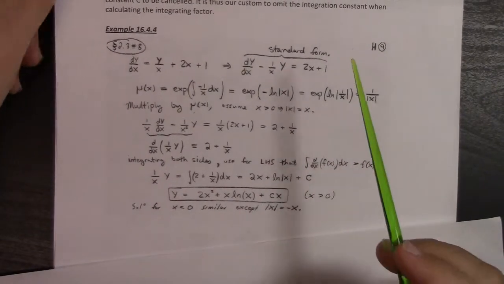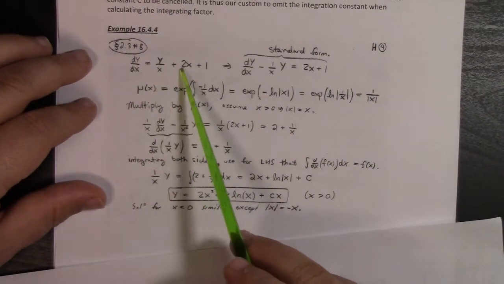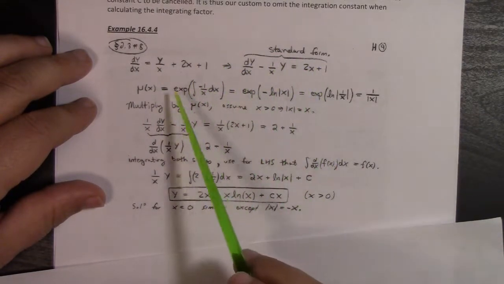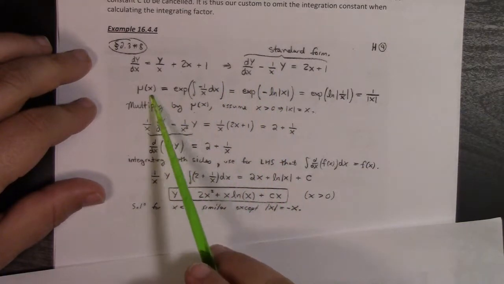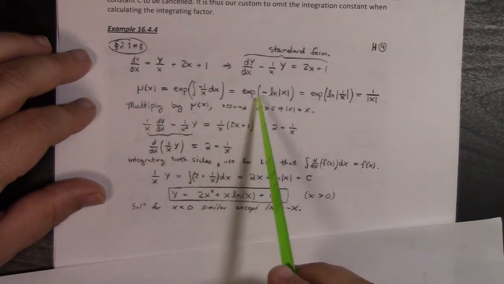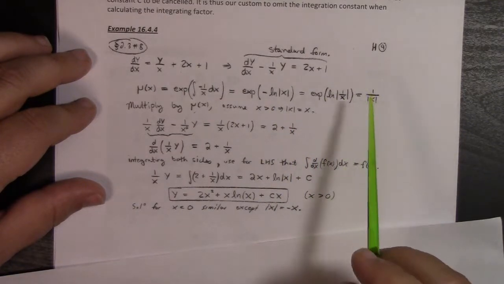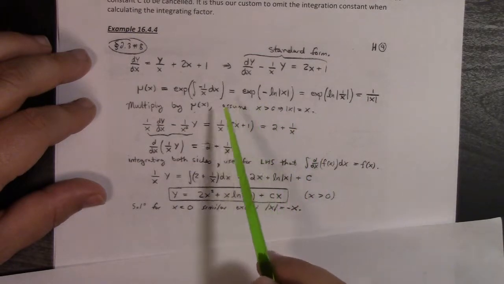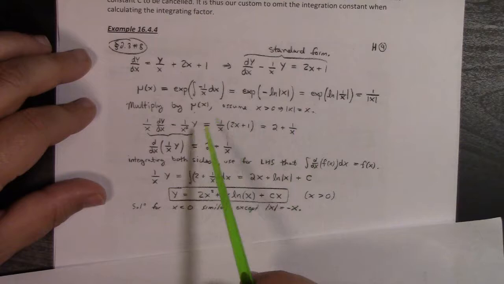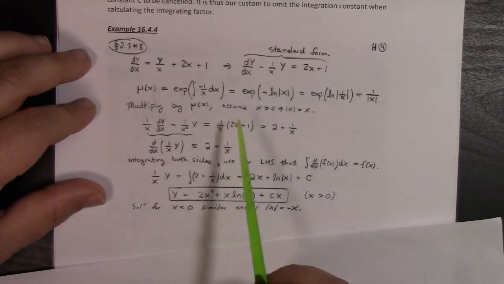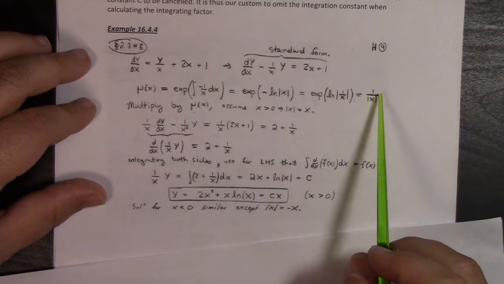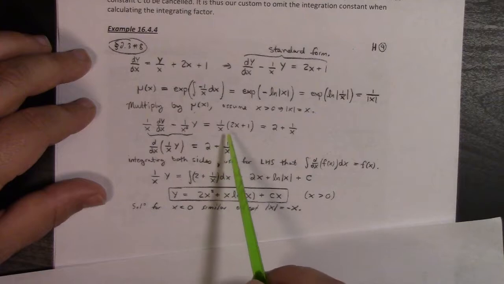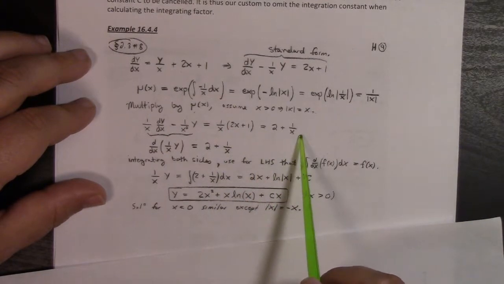Here's another example. So dy/dx equal to y over x plus 2x plus 1. So first of all, put it in the standard form, right? Identify that p is -1 over x. So I calculate the integrating factor, and I get 1 over absolute value of x. I'm going to assume that x is positive here, so the absolute value of x is x. And so after I've done that, multiply by 1 over x, right? So I get 1 over x dy/dx minus 1 over x squared y equals 2 plus 1 over x, because this times that gives me that.